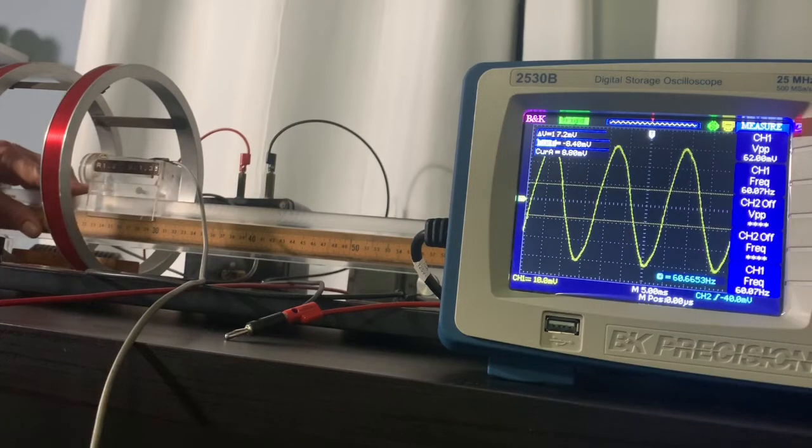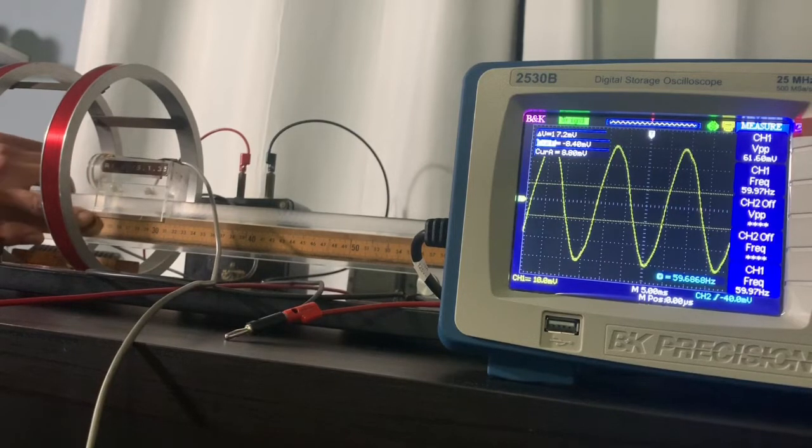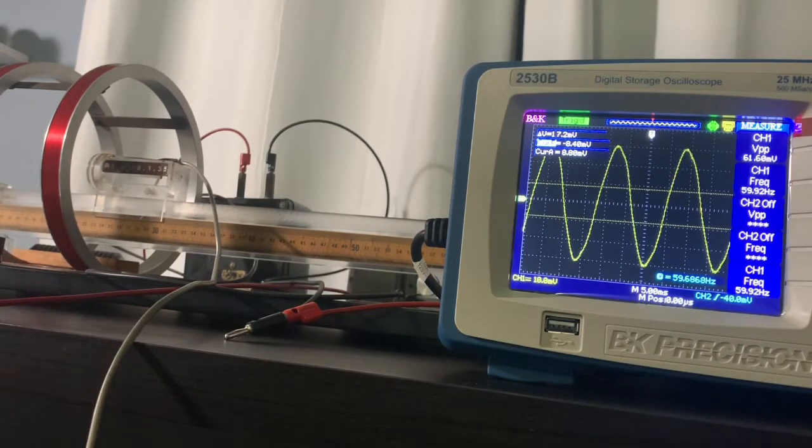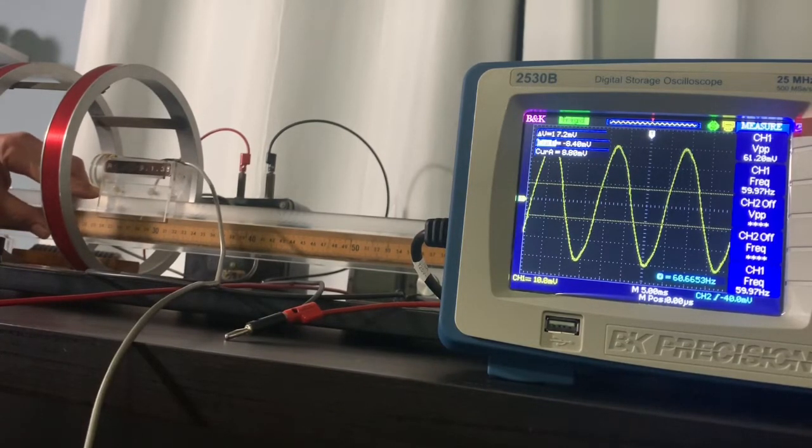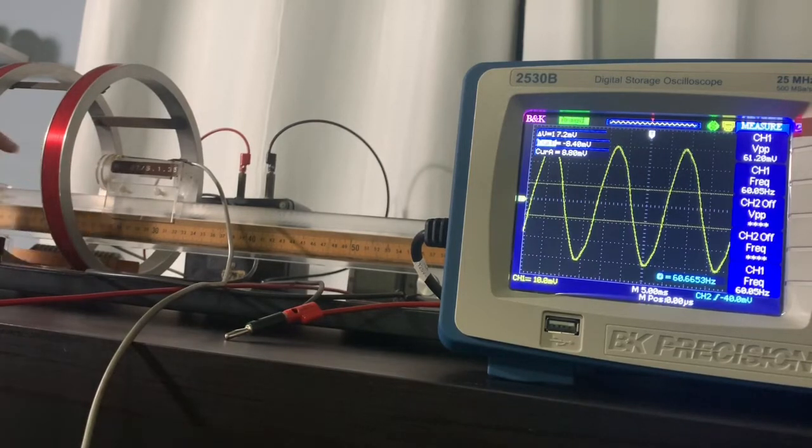Instead of going half a centimeter, I'll move it along the whole centimeter. So our base is now at 23.0 centimeters, and my V peak to peak is 61.2. I'm going to move this along a whole centimeter. So I'm at 24, and my V peak to peak is 61.2.